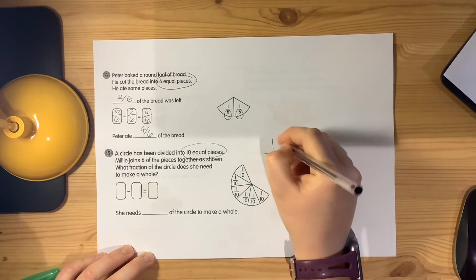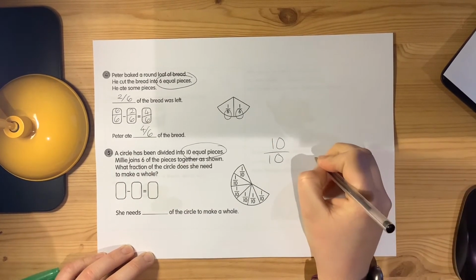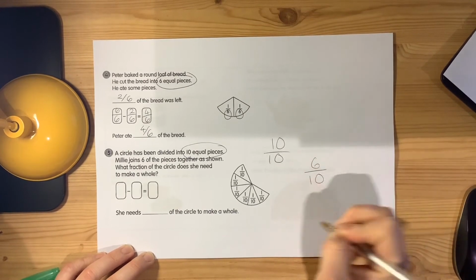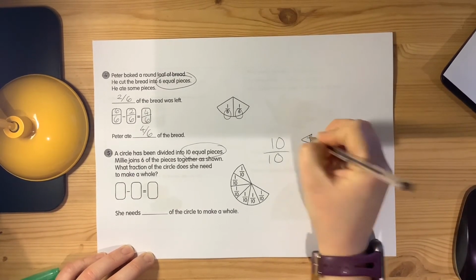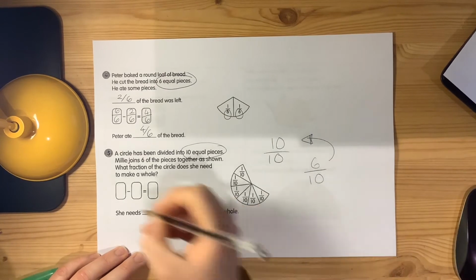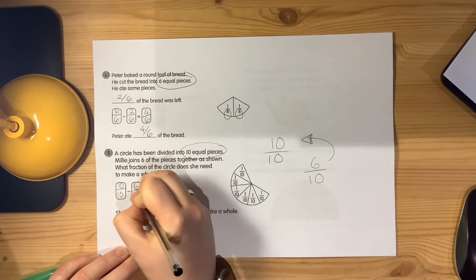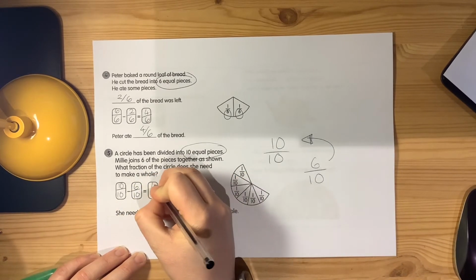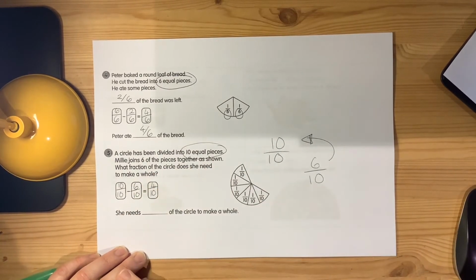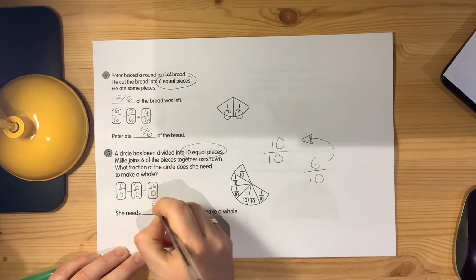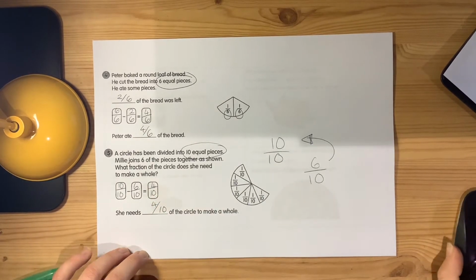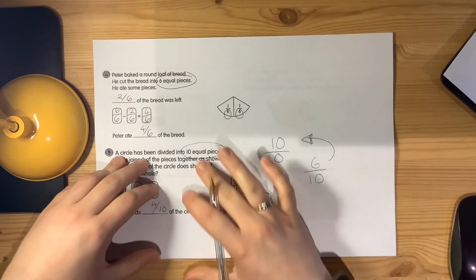So 10/10 would be the whole. She has joined 6 out of the 10 pieces together. How many more does she need to end up with 10? Well, if we do 10/10, the whole, take away the 6/10 she's joined up, we are left with 4/10, which is how many more she needs to make a whole. So the answer is 4/10.